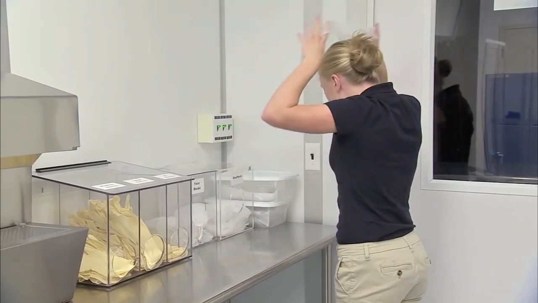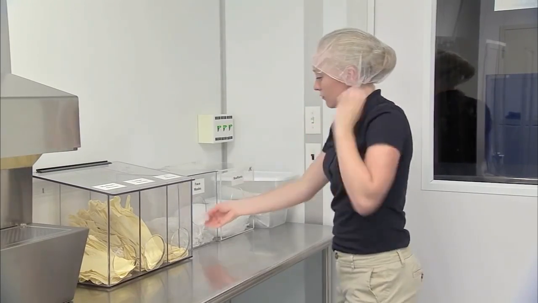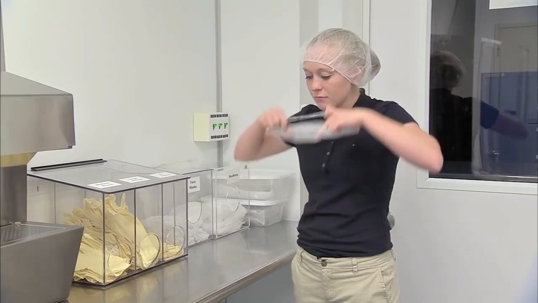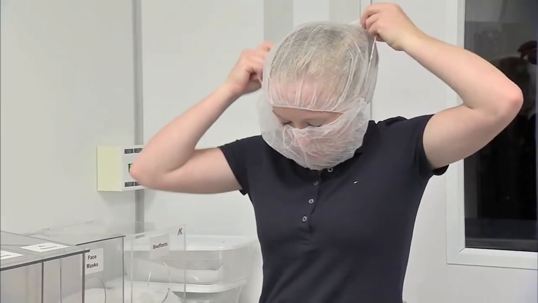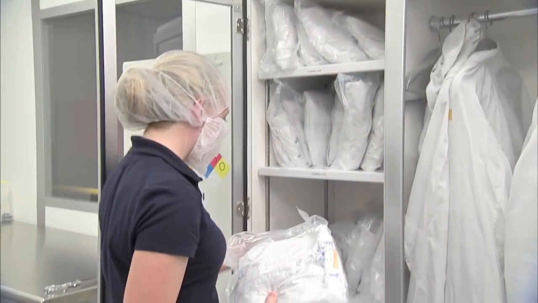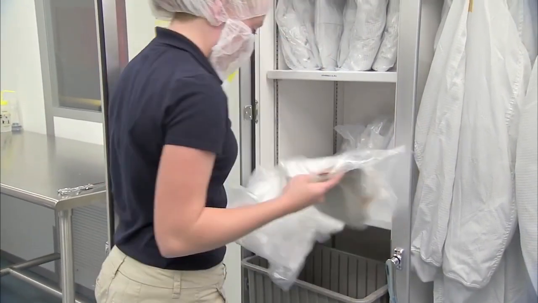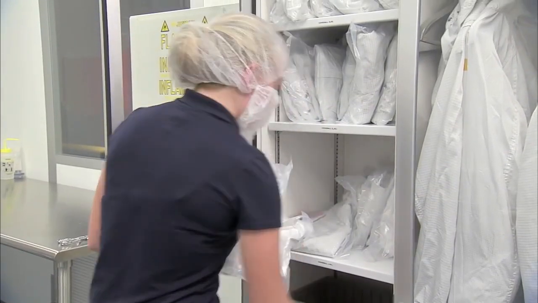Make sure the cap covers all of your hair. People with long hair should tie their hair back before putting on the bouffant cap. Next, put on a face mask, completely covering your nose and mouth. The next steps are different for gowning up for an ISO Class 5 or 6 cleanroom compared to an ISO Class 7 or 8 cleanroom.